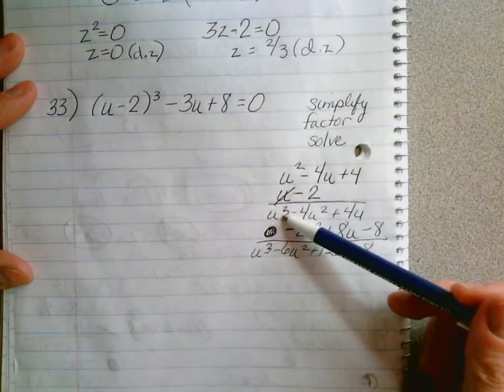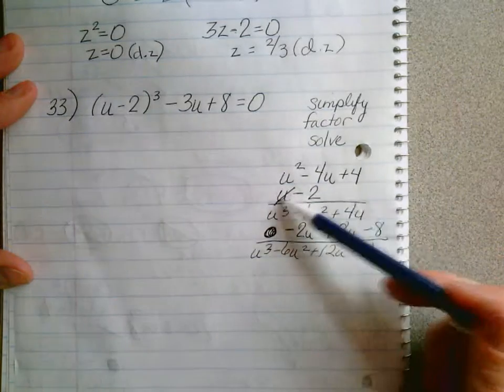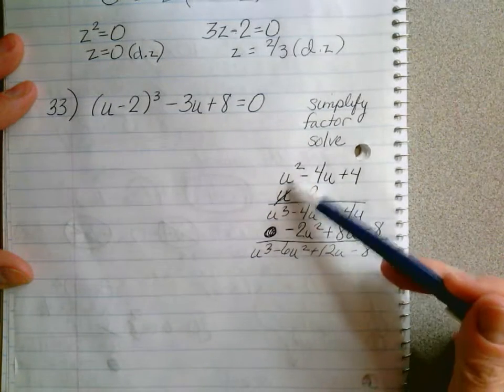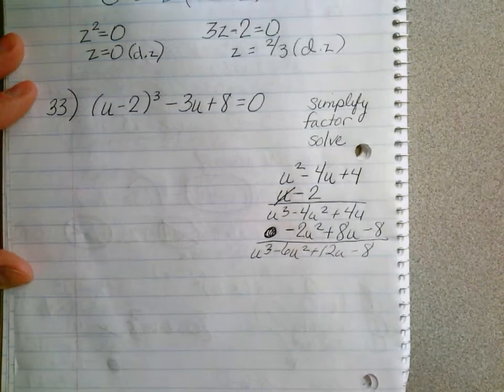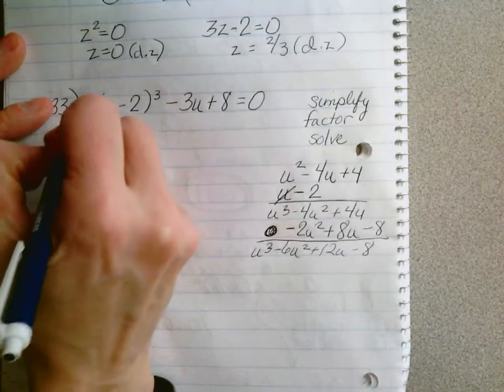This times this gave us u cubed, this times this, negative 4u squared, this times this, that. We're done here, moving in, gave us that, which is how we came up with the following.